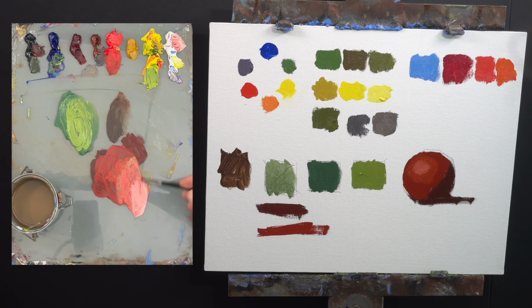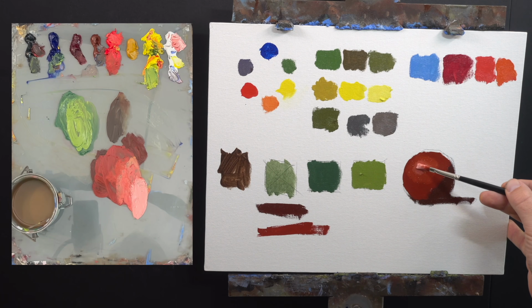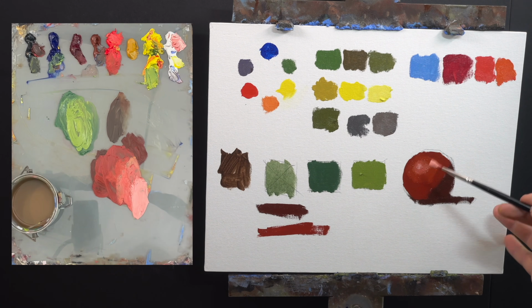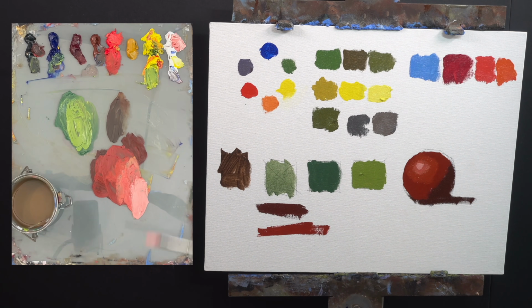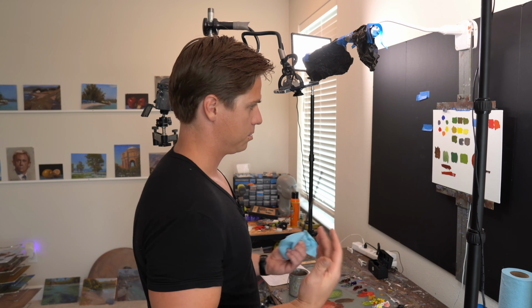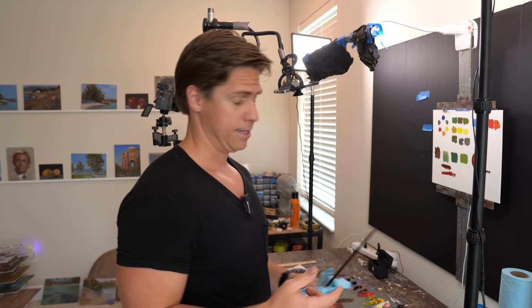Really not being afraid of that thick paint now. It's getting pretty thick. And you'll notice when I go to put it on, I'm laying on that paint. So you've got a little sphere there. And so working dark to light is going to help you a lot when it comes to layering paint.